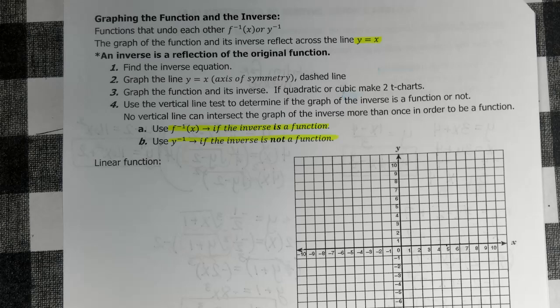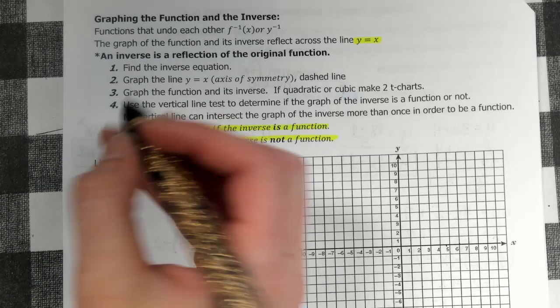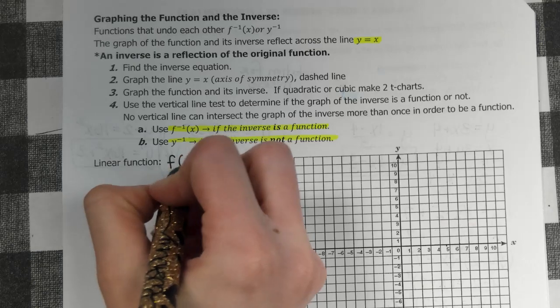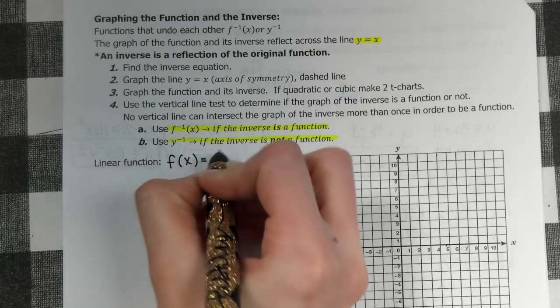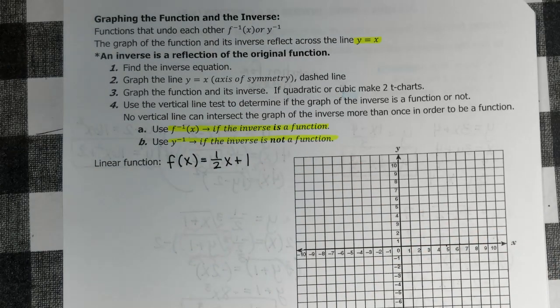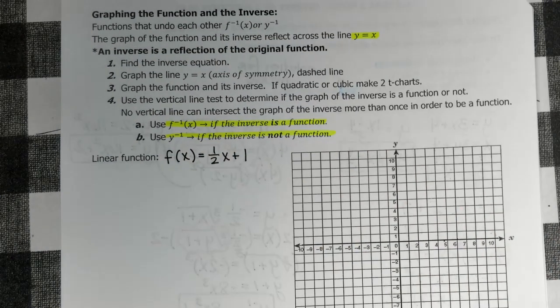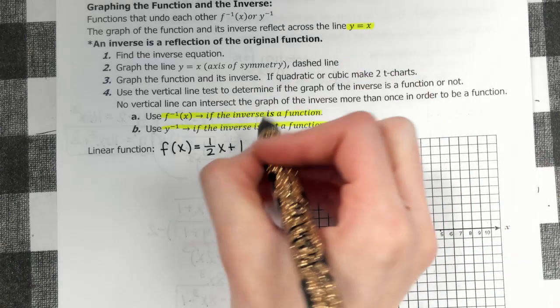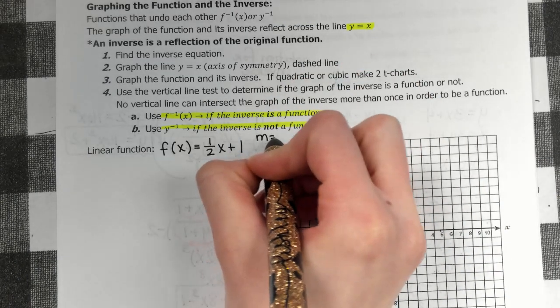Okay? So our first one is a linear function. We have f of x equals 1/2 x plus 1. Now, if it's linear and you want to go ahead and graph it, we know that our slope is what?